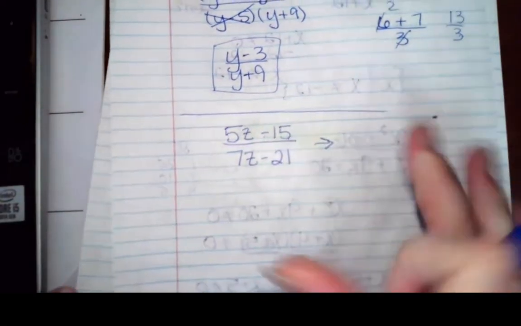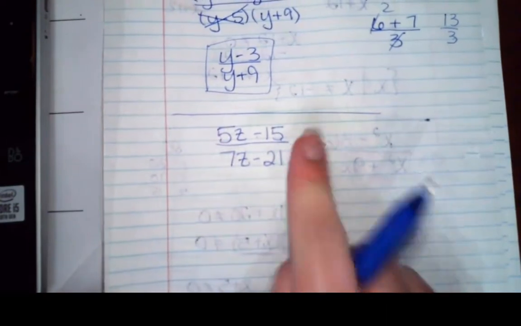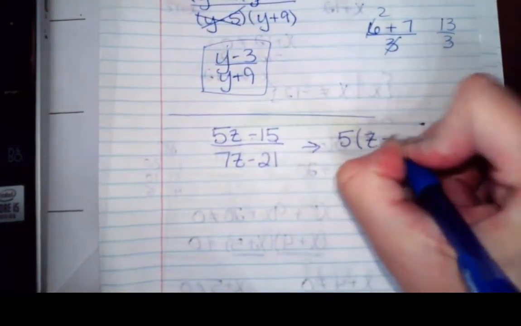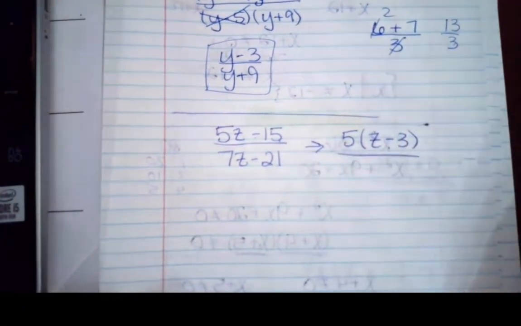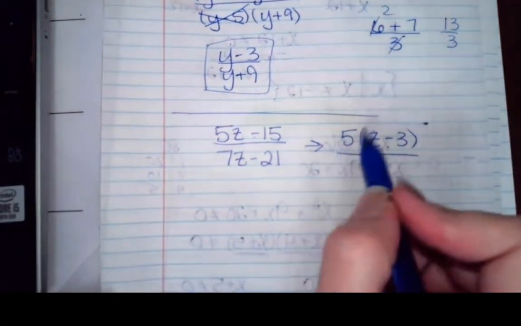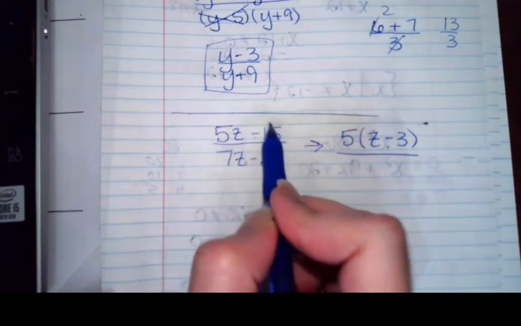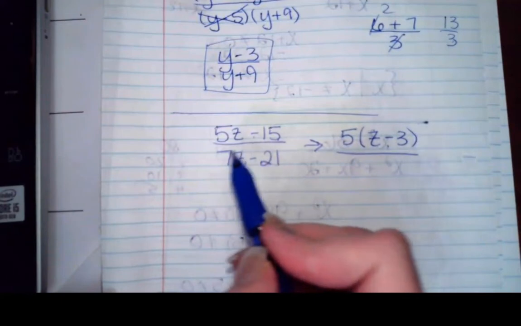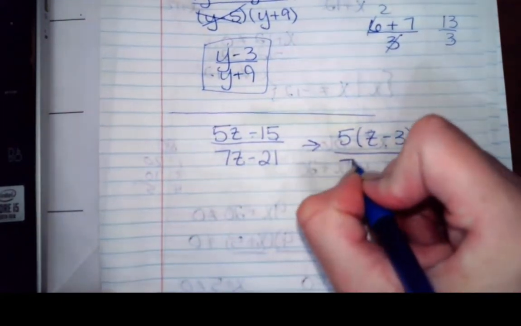So what is the first thing I do every time I factor? I see if there's something common. What's common across the top is a 5. So when I divide out that 5, I get a z minus 3. Now do you see that I've changed it from addition and subtraction into a multiplication problem? So look at your denominator. Is there anything common between the two terms? There is.